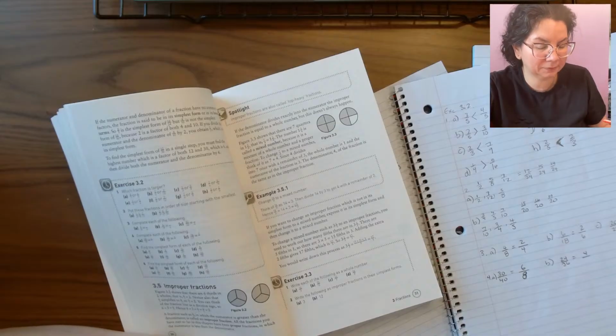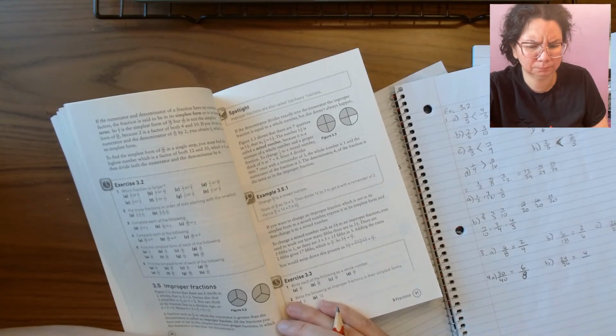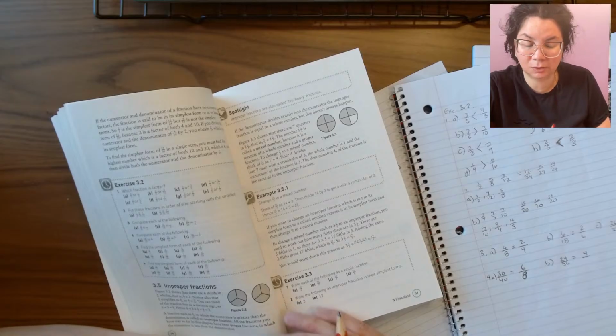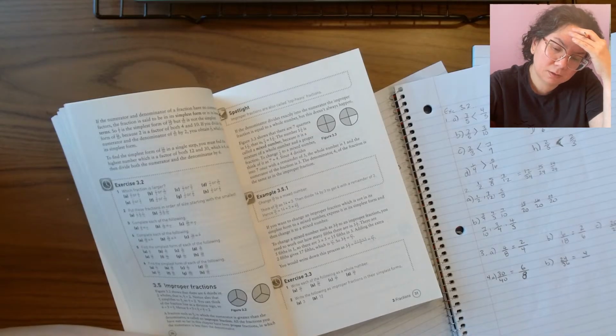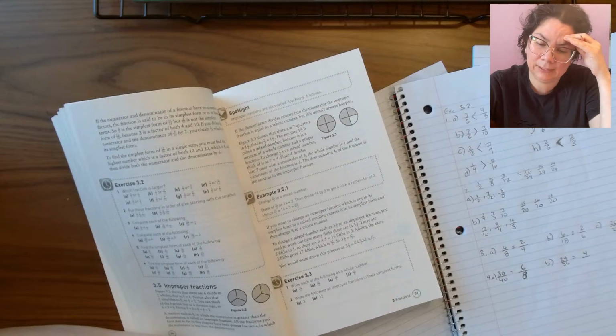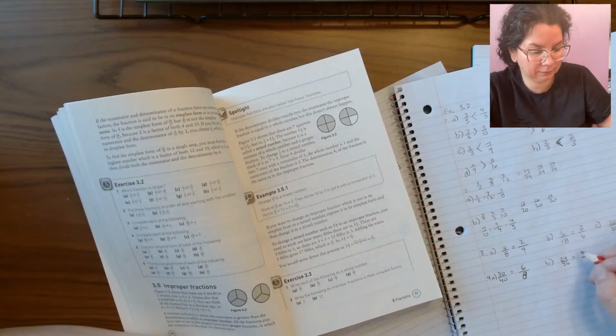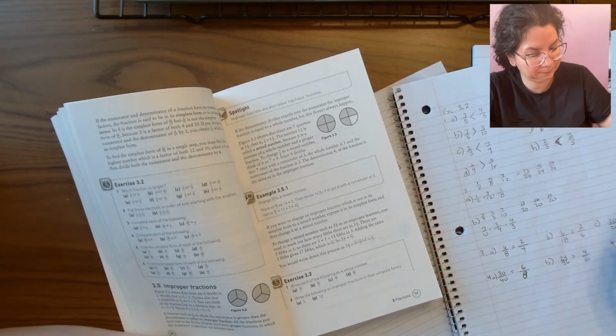No, 24 divided by 4 times what is 24? What times 4 is 24? 4 times 4 is 16. Times 5 is... 6. So divided by 6. So it's 6 over 4.